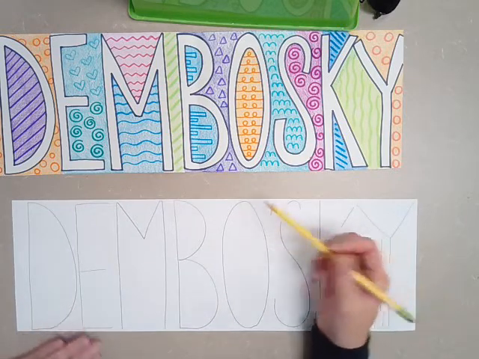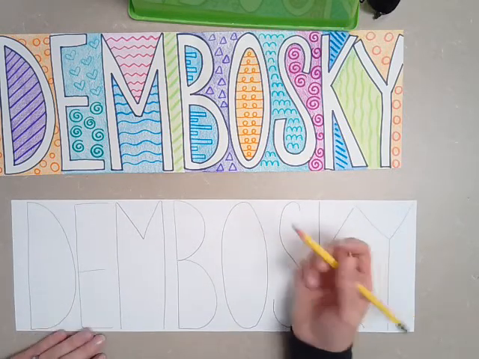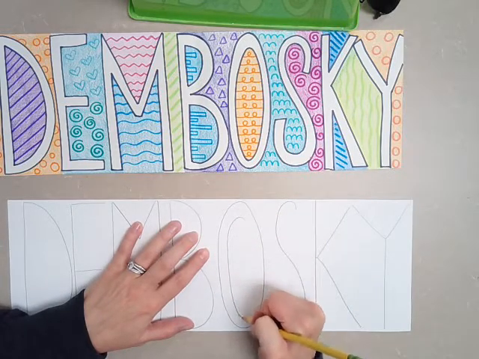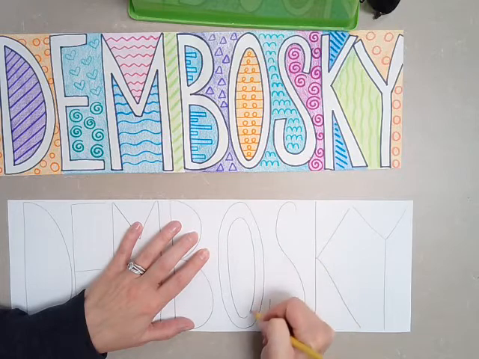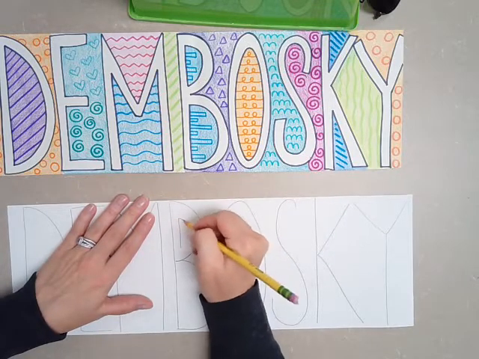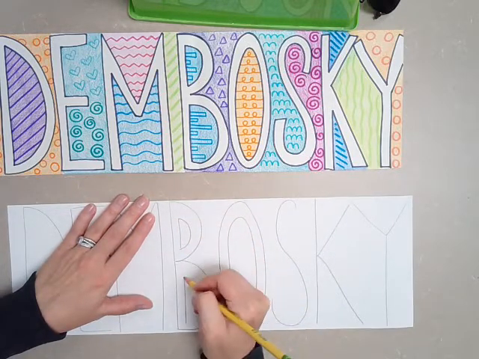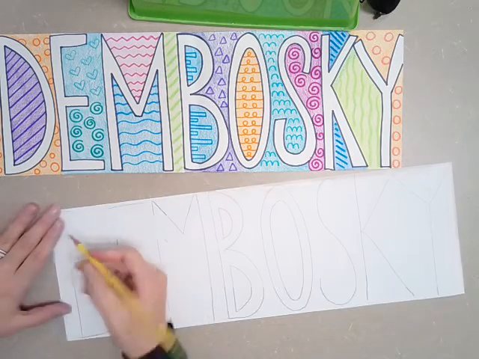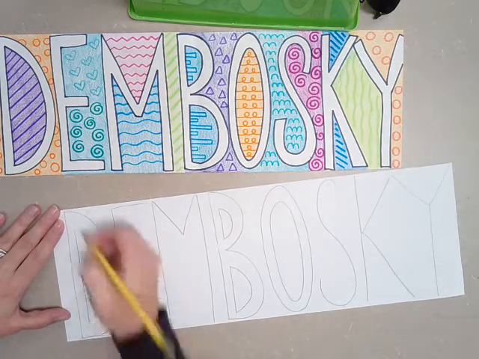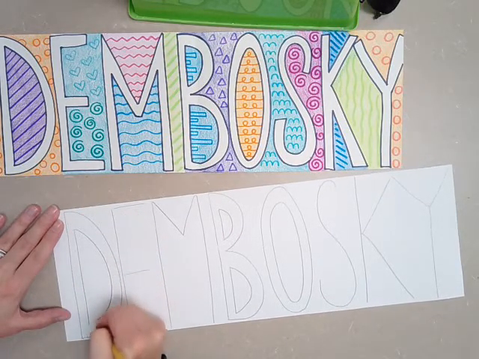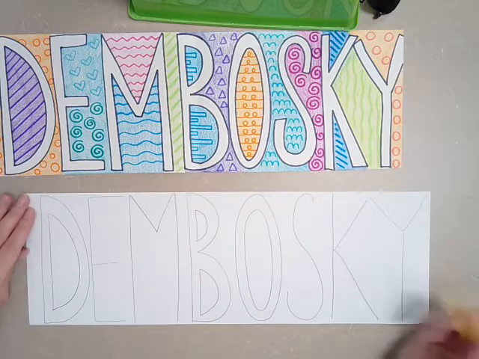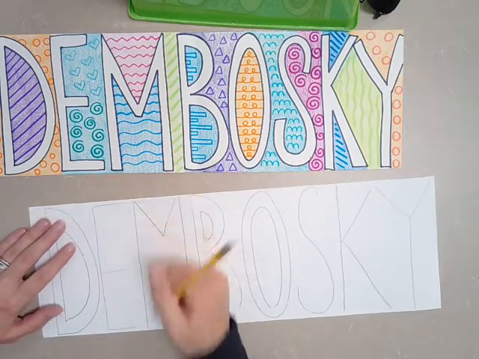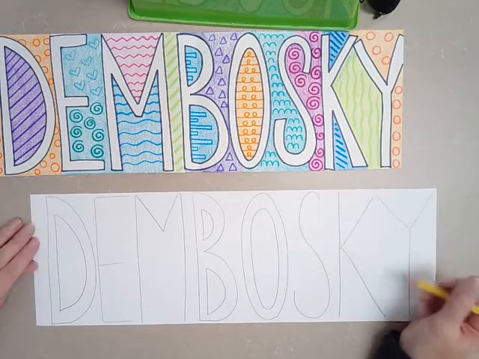So what I need to do now is make these letters look like bubble letters. So I'm going to do my little trick here. I'm going to pick out the easy ones first, and the center to the D. And that's about it for the easy ones. Now I can go in and put my bubbles around all the other letters, okay?